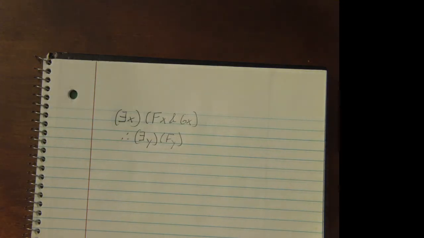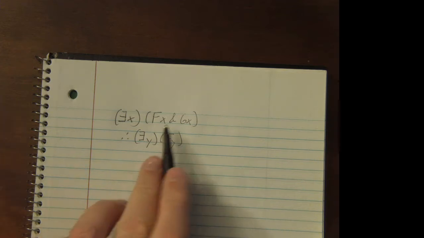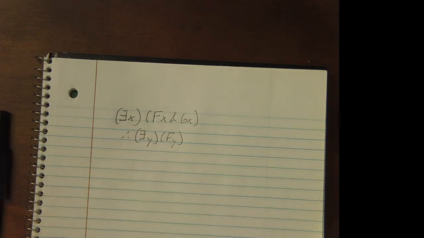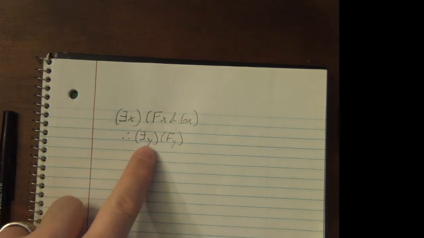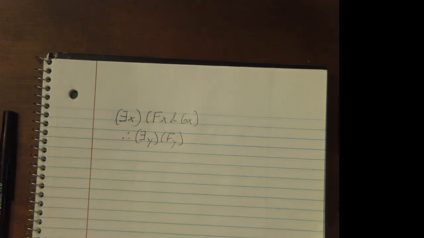Well, this is a good example because if you realize what the words mean, it clearly follows. Well, if there's something that's both, then something must be at least one. Notice this doesn't say only one. And so that's one that we might have to do here.